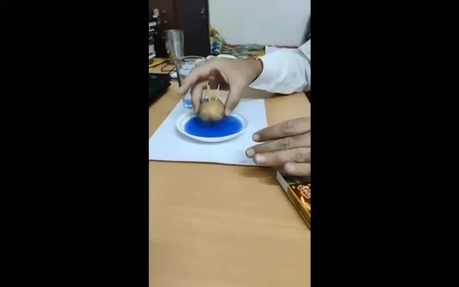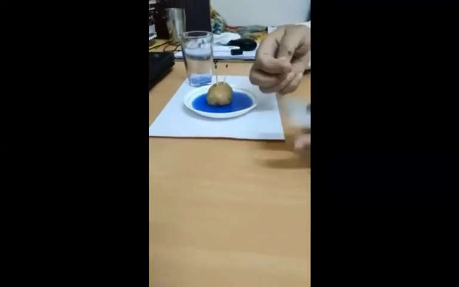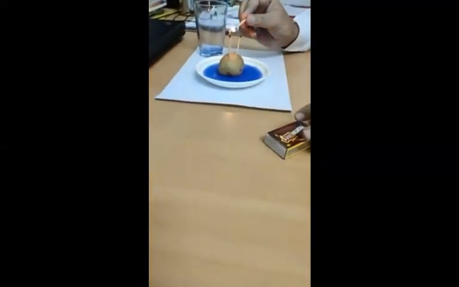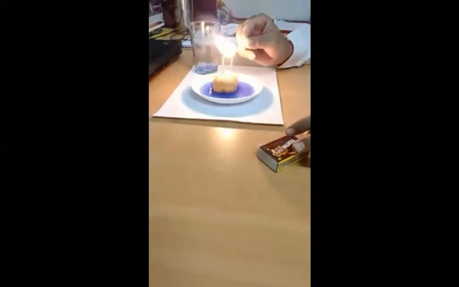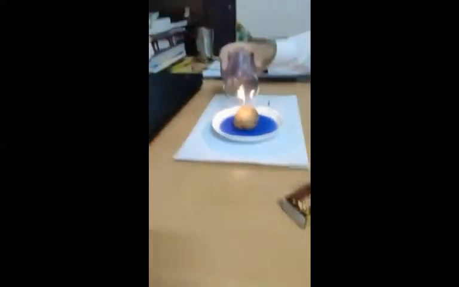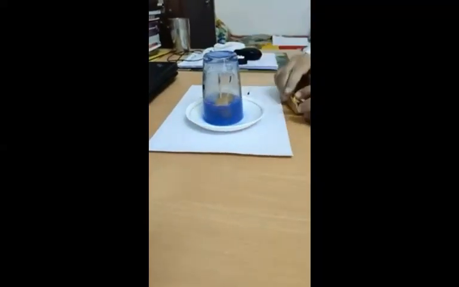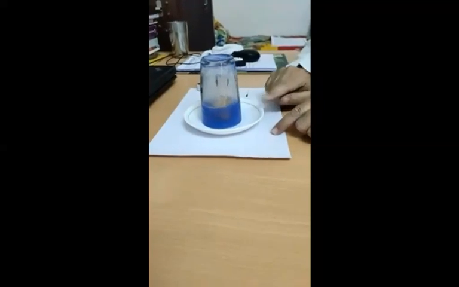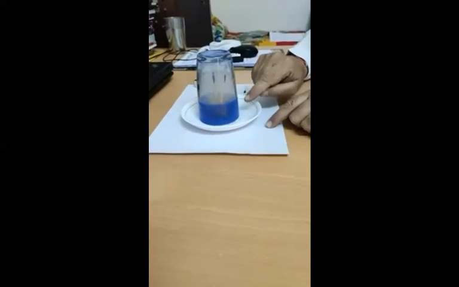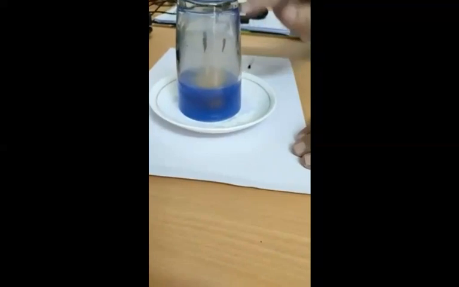I'll place this in here, and then I'll try to light it. Students, be careful while performing the experiment. So now what I will do is invert the glass a bit. You can clearly see what has happened. The water which was present outside in the water trough has moved inside this glass.